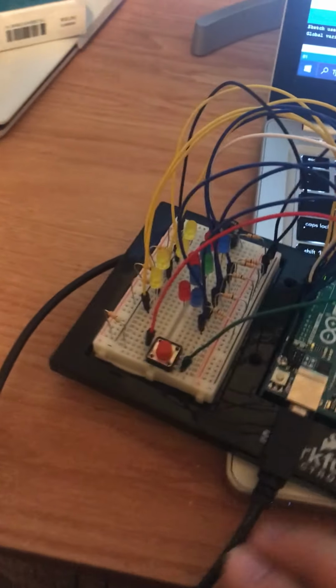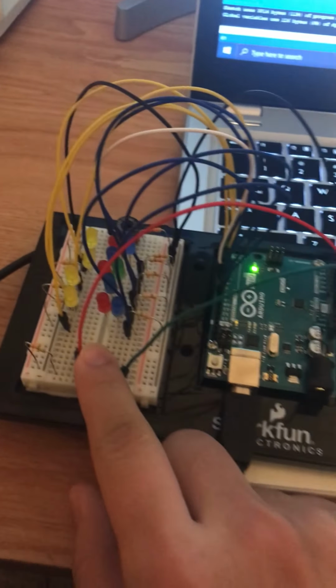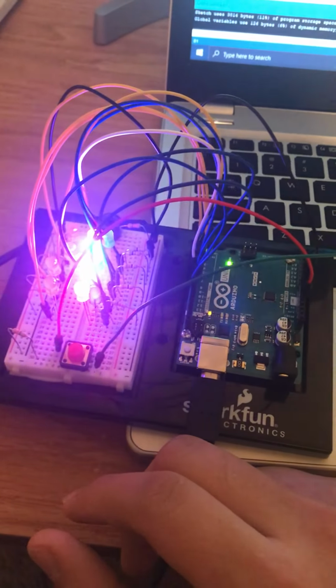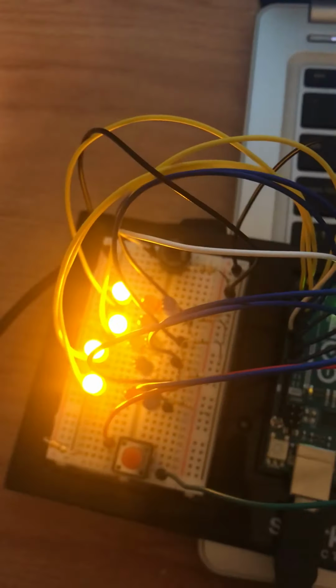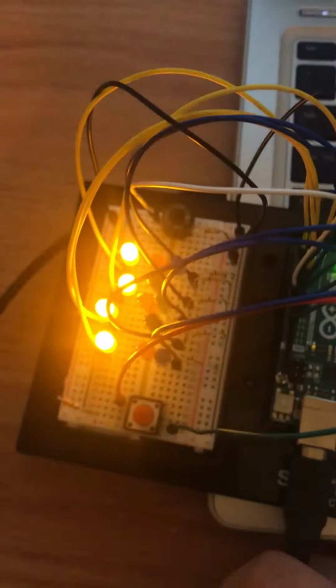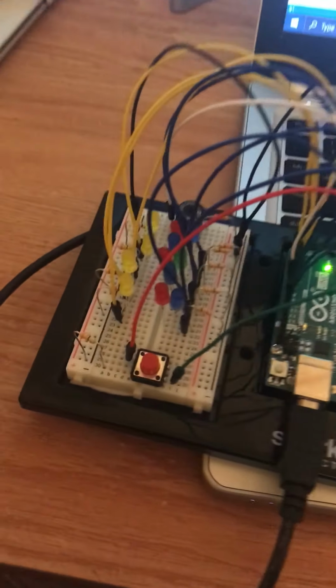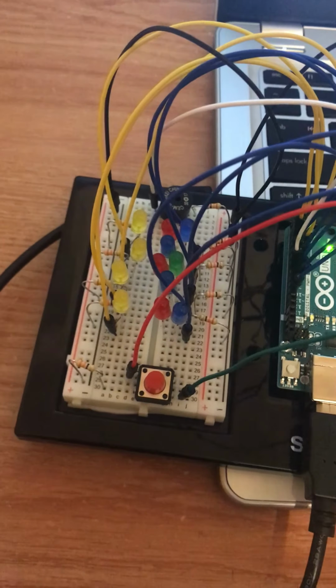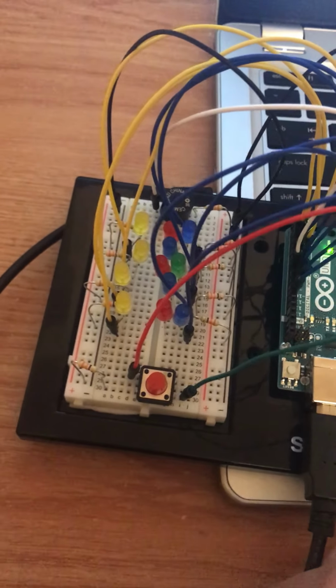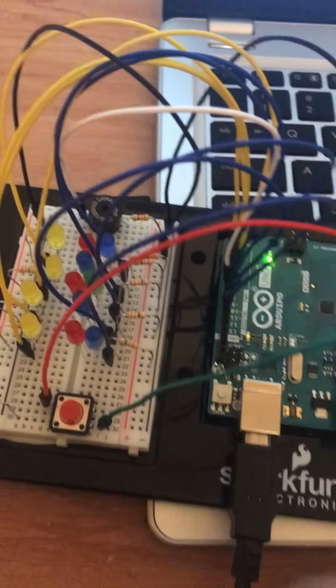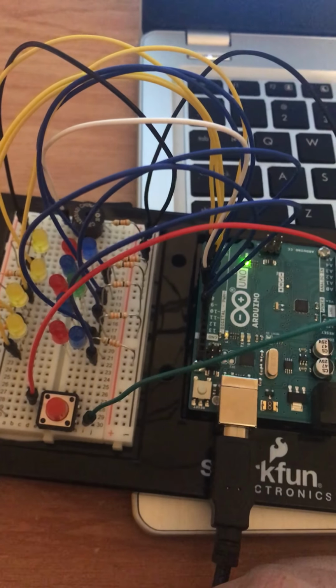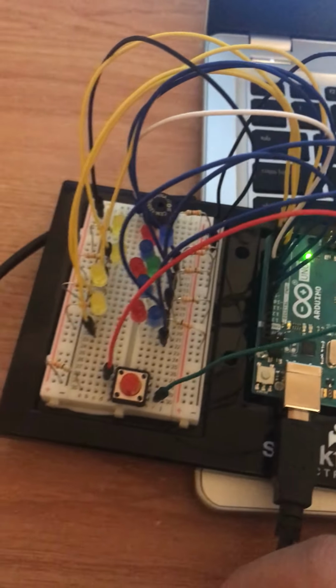I'll demonstrate the board and also show that it works. As you can see, the number 15 is shaped out on the board with LEDs, and the song playing is by the Beastie Boys, You Gotta Fight for Your Right to Party.